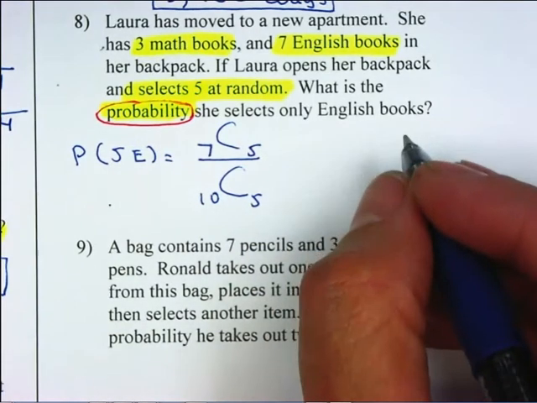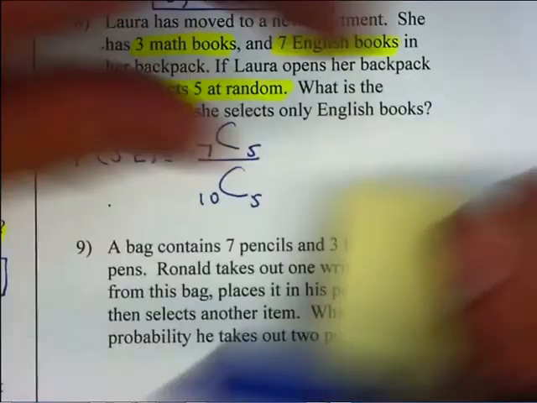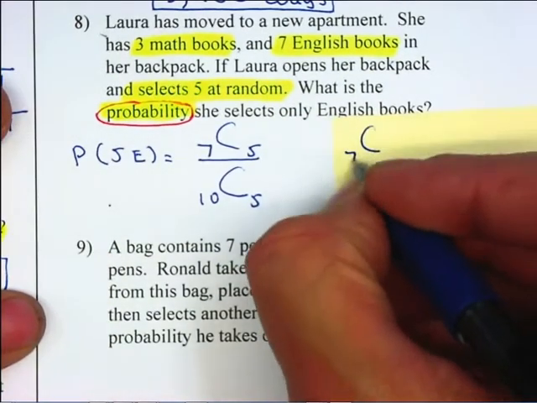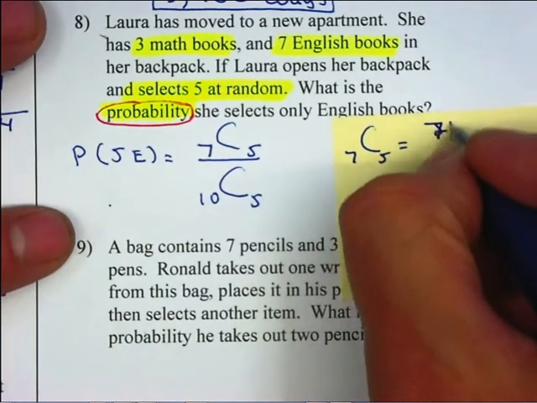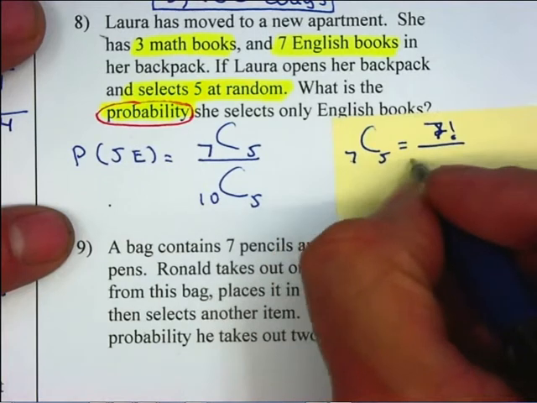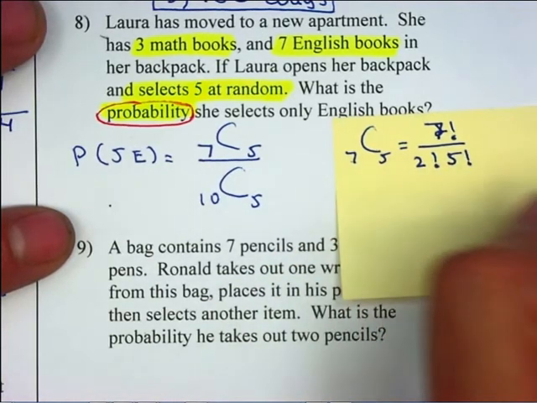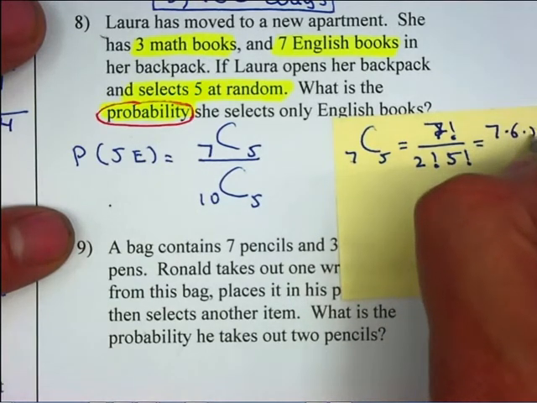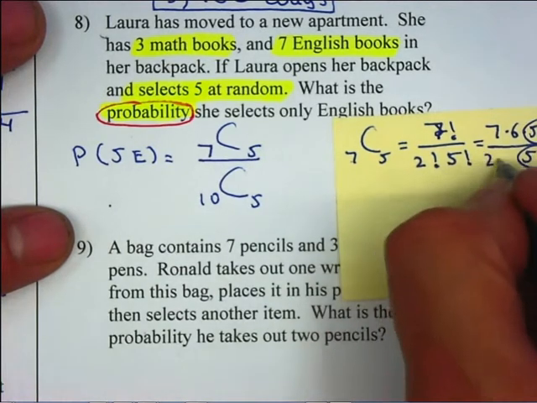So let's see. On the first one, that'll be 7 choose 5, which will be 7 factorial over 7 minus 5, which is 2 factorial, and 5 factorial. We just expand it. So it'll be 7 times 6 times 5 factorial. The 5 factorial cancels, and then we just have 2 times 1.